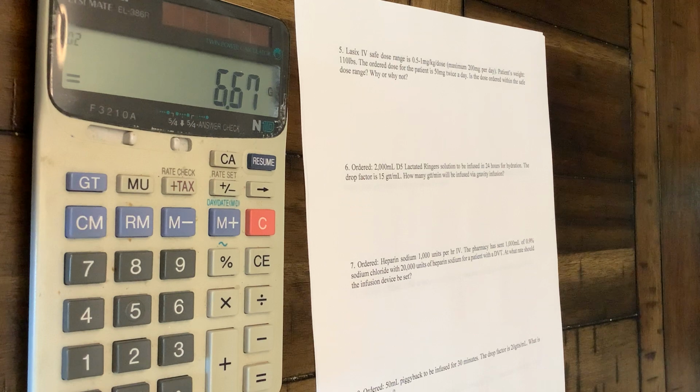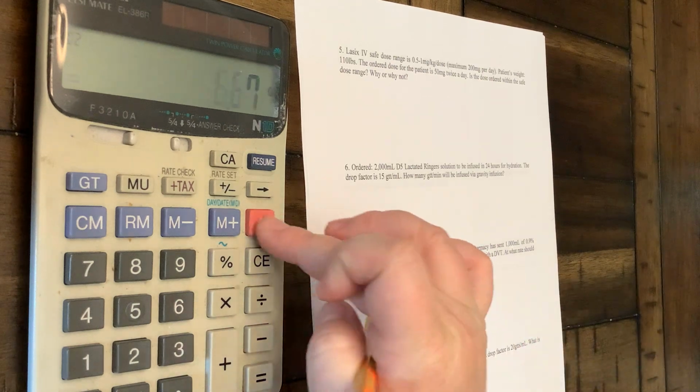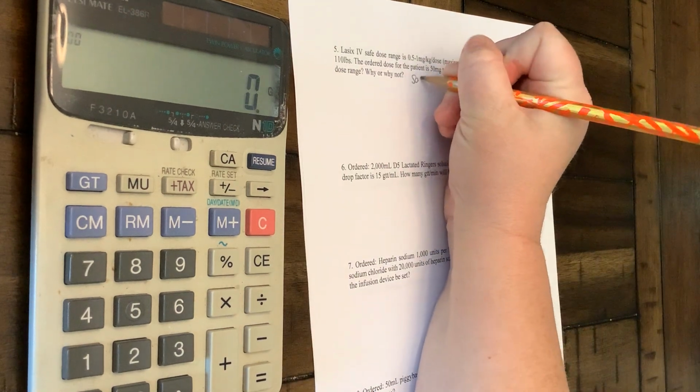Okay, next we have Lasix is ordered. Oh, this is a little bit different of a problem. I guess I redid this. Okay, Lasix IV safe dose range is 0.5 to 1 milligram per kilogram per dose. Patient's weight is 110 pounds. The ordered dose for the patient is 50 milligrams twice a day. Is the dose ordered within the safe dose range? Why or why not? All right, so this is obviously safe dose range.